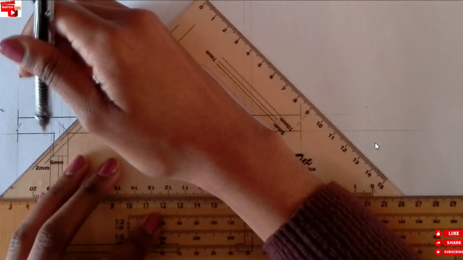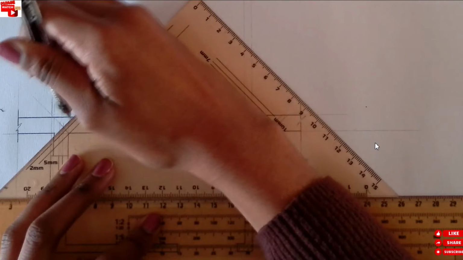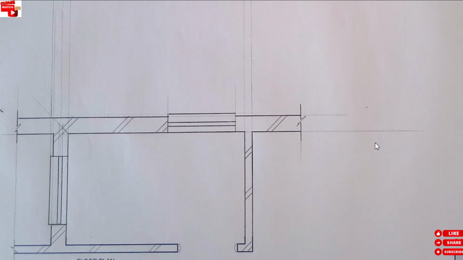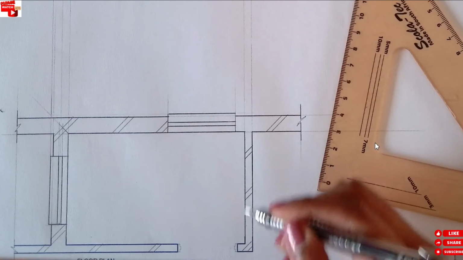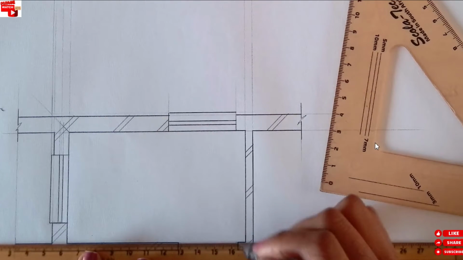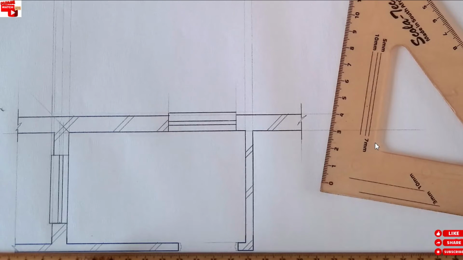And we'll just close off here. And that is your hatching. Then we are going to add the door. The door is here. The door, you always go out by one. So the door is up there.